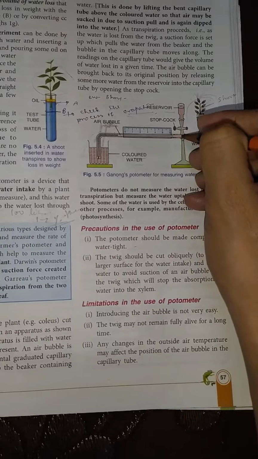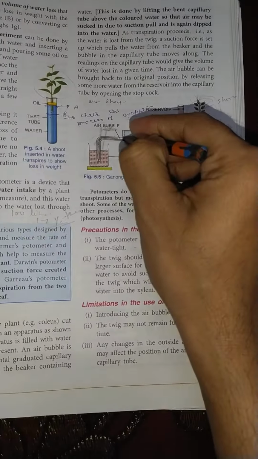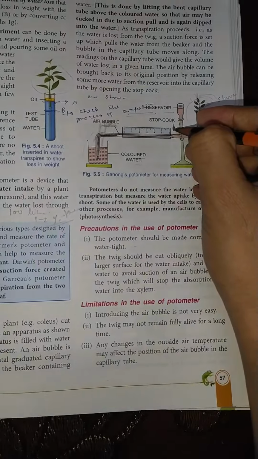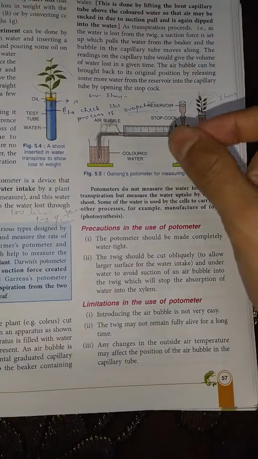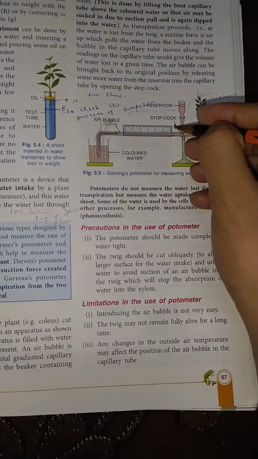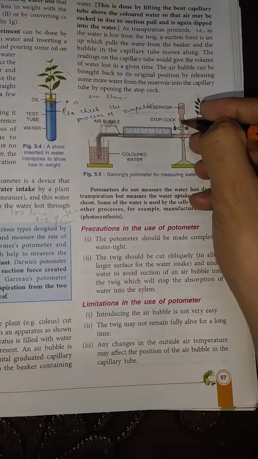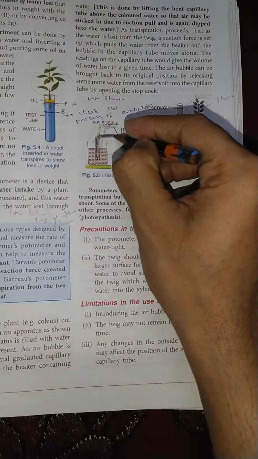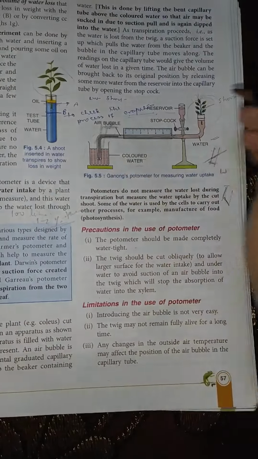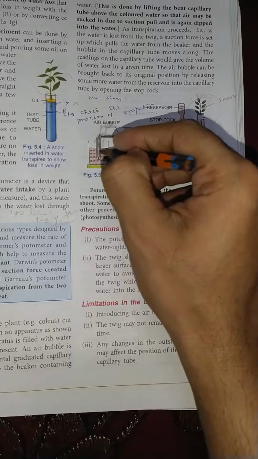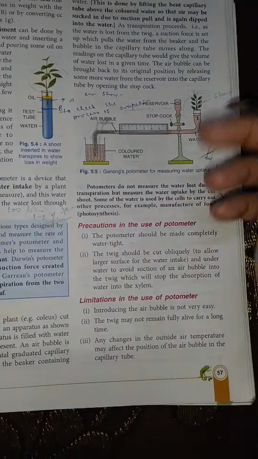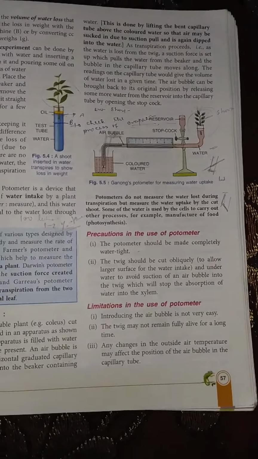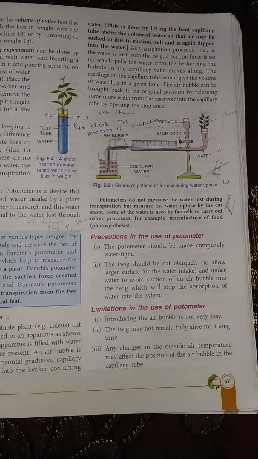So if the water is coming from this side, this will push the air bubble downside. So very slowly, just drop wise, you will add the water of the reservoir into the capillary tube, and the air bubble will move very slowly. जैसे सपोज कर यहाँ पर जैसे आया वैसे ही स्टॉप कॉक तुम बंद कर दिए. So now you will be able to again start the experiment.